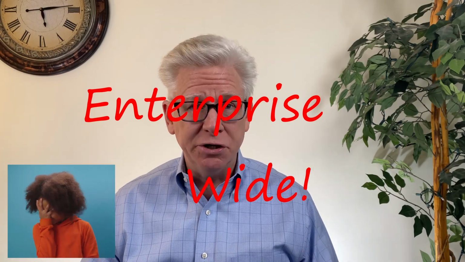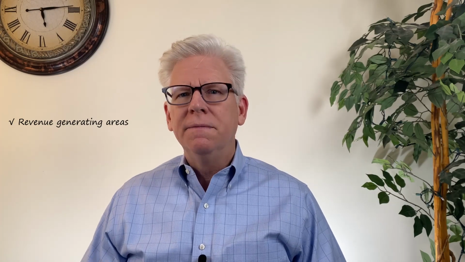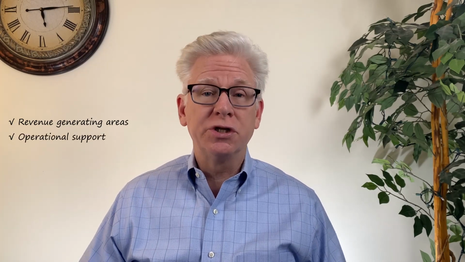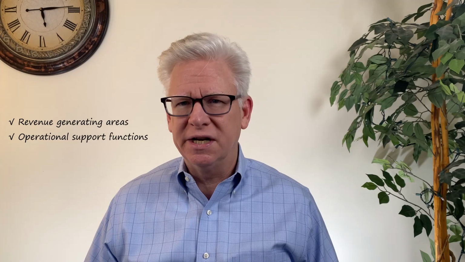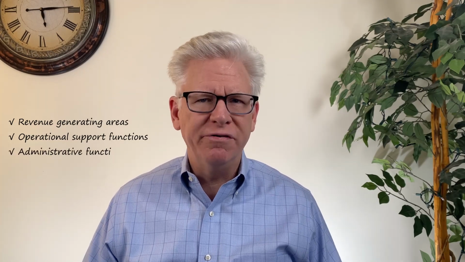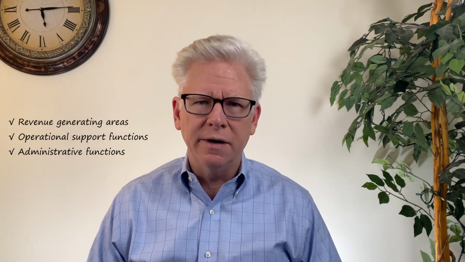Enterprise-wide by business unit. Now, we're focusing on the first line, which includes all of our revenue-generating areas, lenders, branches, etc., the operational areas that are there to support them, loan operations, deposit operations, IT, etc., and the various administrative support functions, finance, HR, etc.